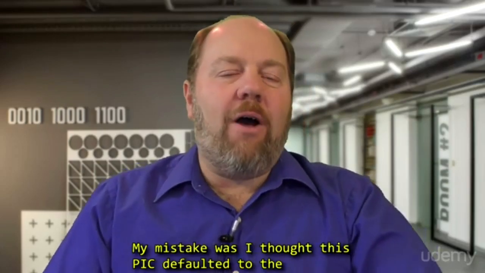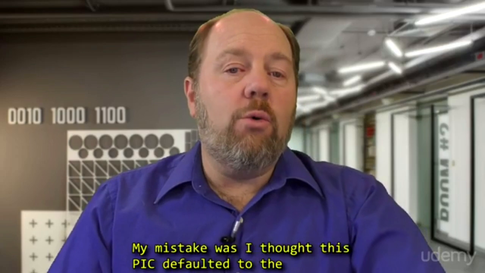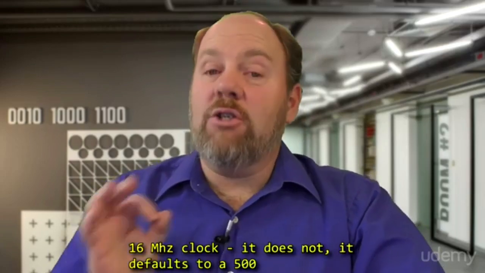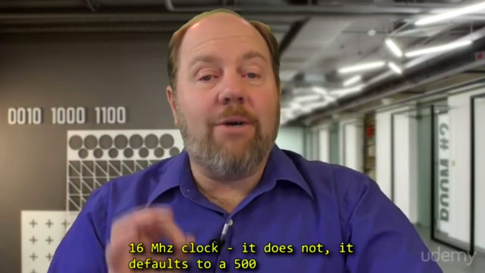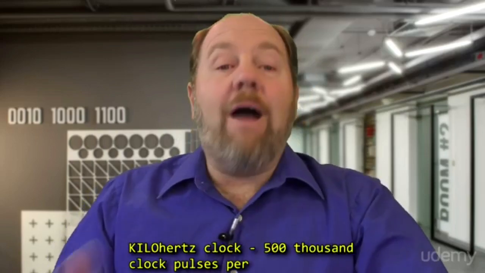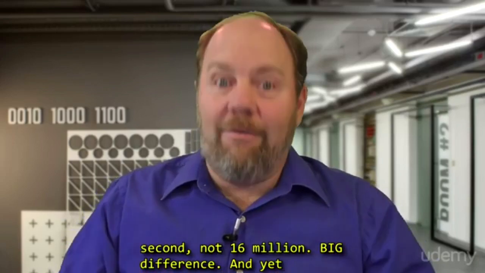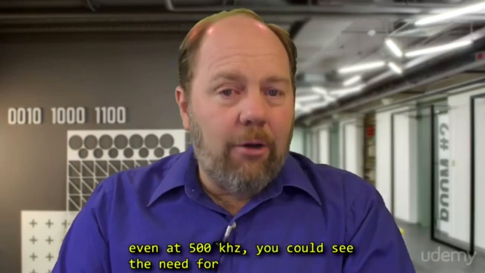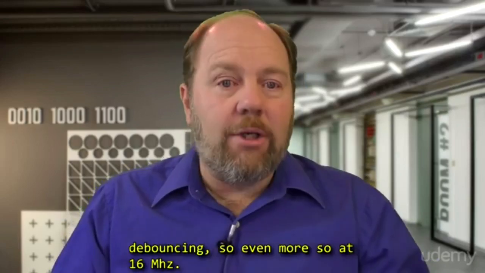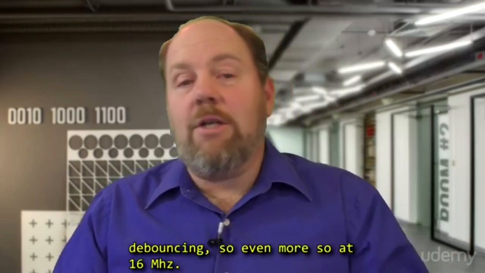My mistake was I thought this PIC defaulted to the 16 megahertz clock. It does not. It defaults to a 500 kilohertz clock. 500,000 clock pulses per second, not 16 million. Big difference. And yet even at 500 kilohertz, you could see the need for debouncing. So even more so at 16 megahertz.